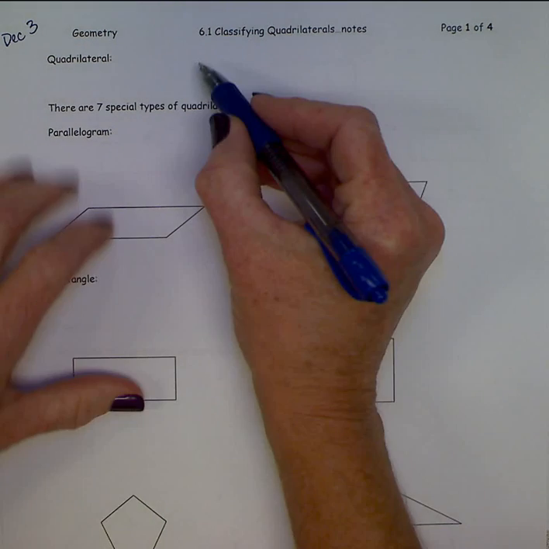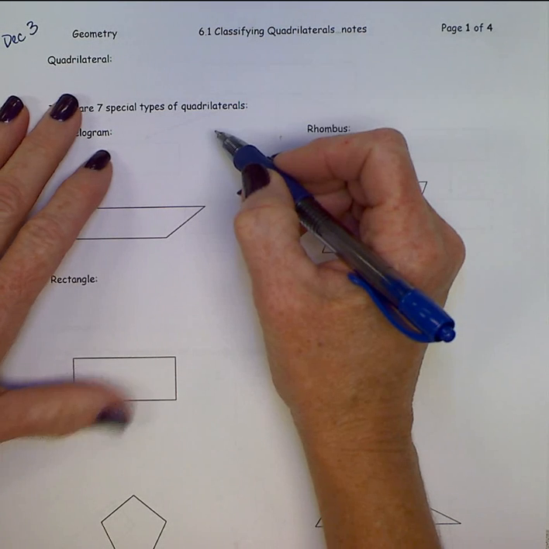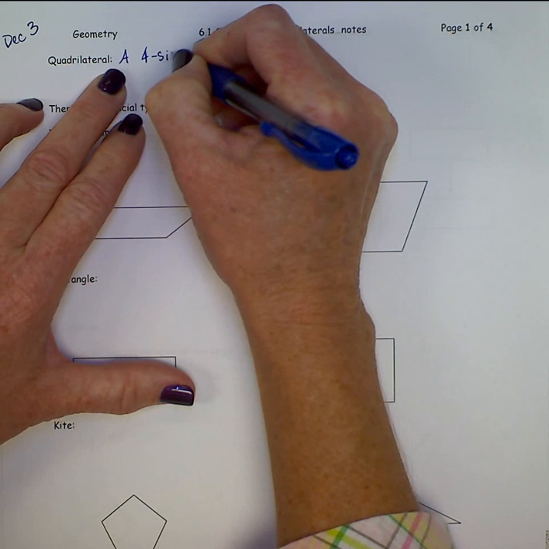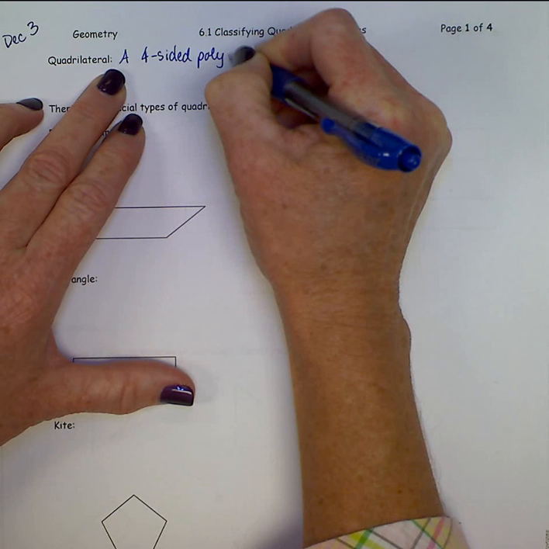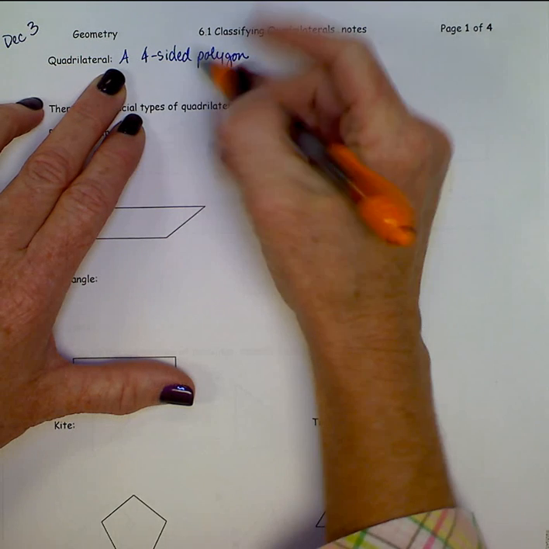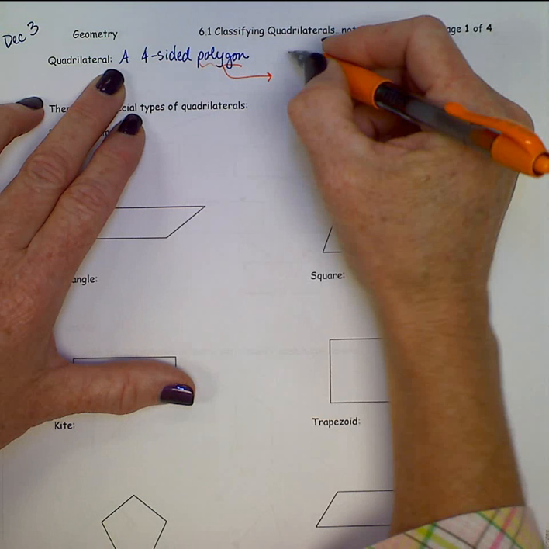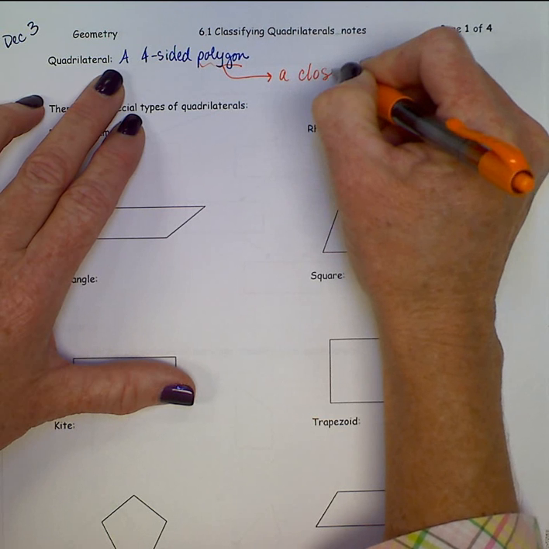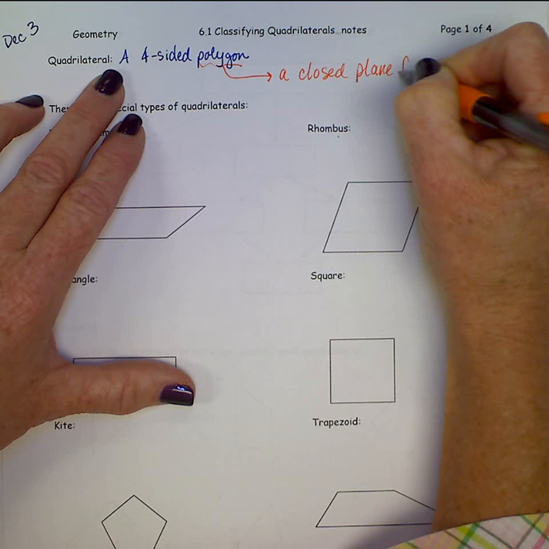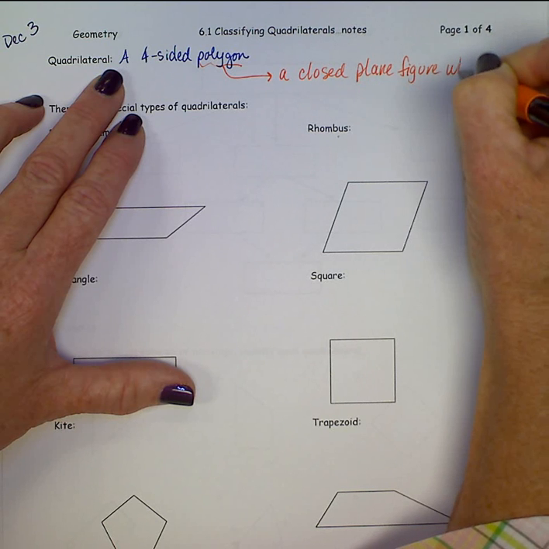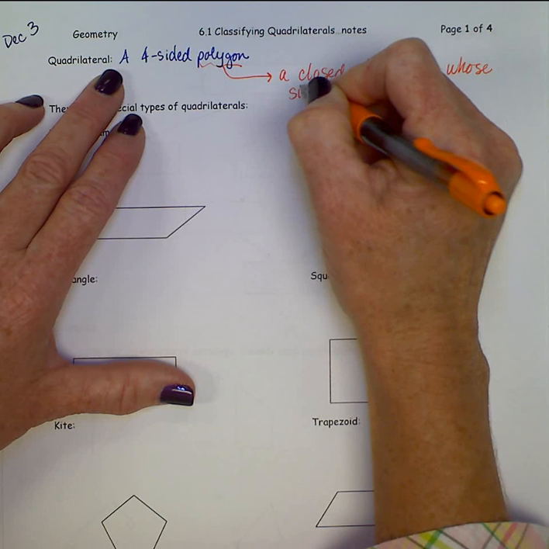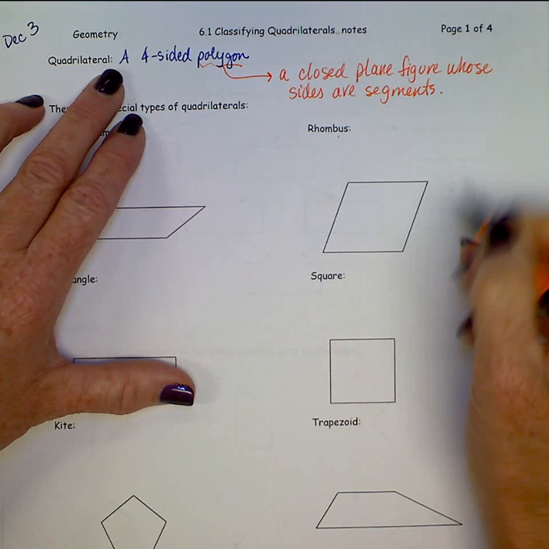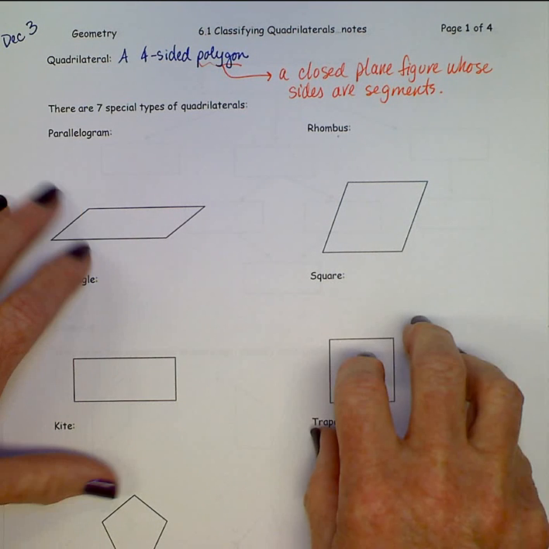We are starting in chapter 6. We're going to look at classifying quadrilaterals. A quadrilateral is a four-sided polygon. And recall, a polygon is a closed plane figure whose sides are segments. There are 7 types of special quadrilaterals.